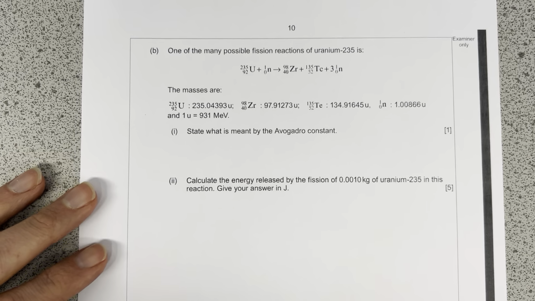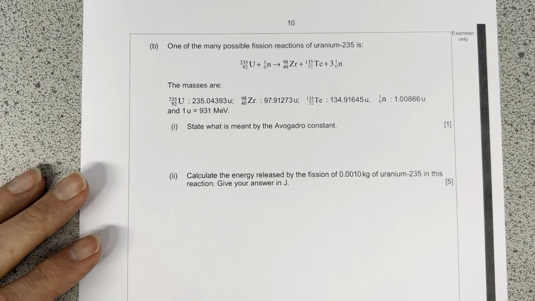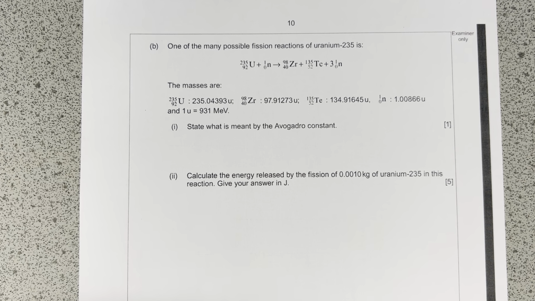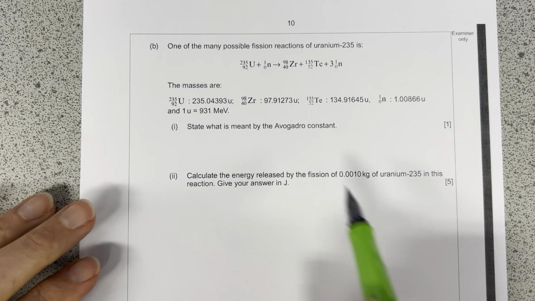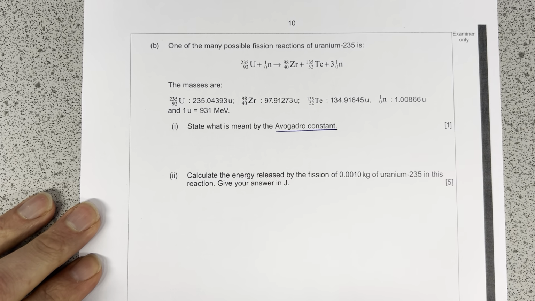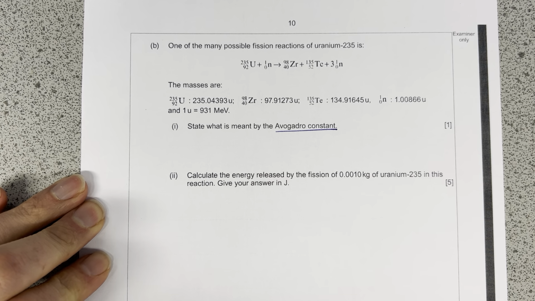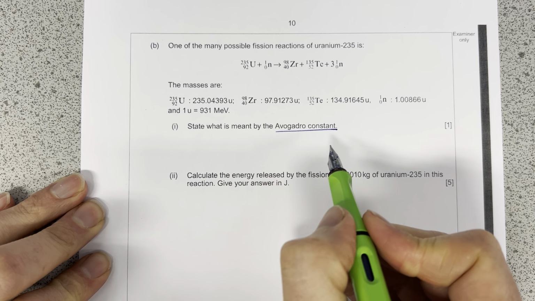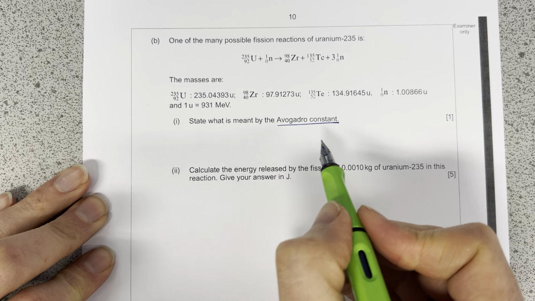Okay, so the next part of the question wants us to do a little bit of maths. There's lots of these sort of questions around, lots of number crunching to do here, so we'd best get into it. First off, for a mark, they're giving us a clue here. They want us to define what is Avogadro's constant, and that's just a know it. You have to know this or you've got no chance really, can't work it out.